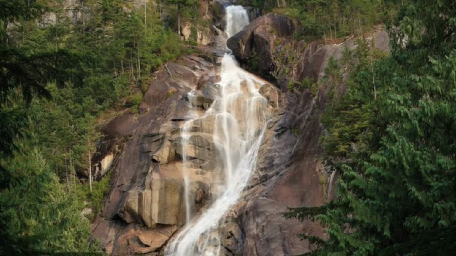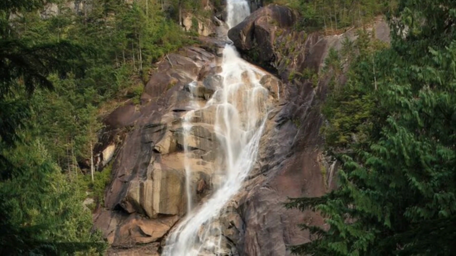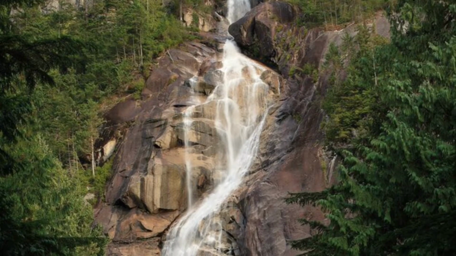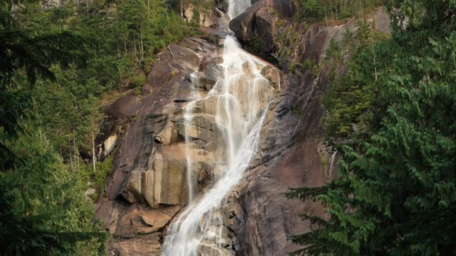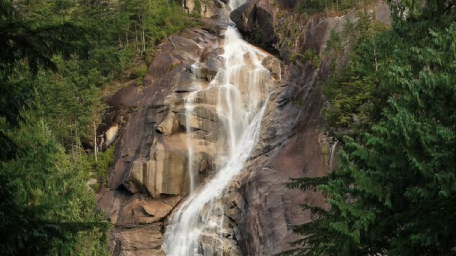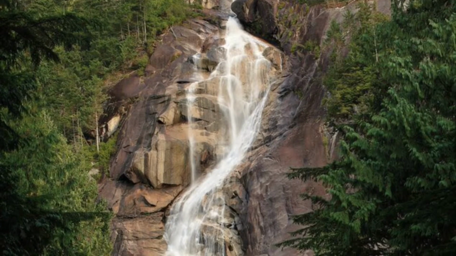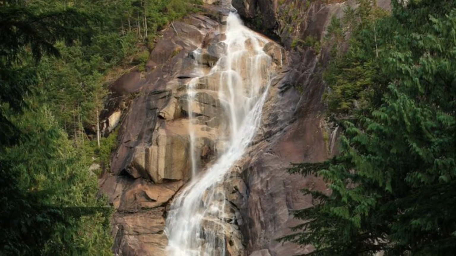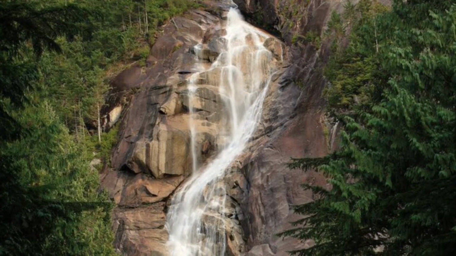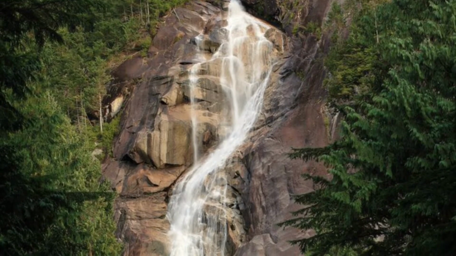Stawamus Chief is not only the second largest granite monolith in the world next to Ayers Rock in Australia, but a symbol of Squamish's status as the outdoor capital of Canada. Shannon Falls, right next door, is a famous example of a hanging valley, with the waterfall cascading down and feeding the youthful Shannon River.